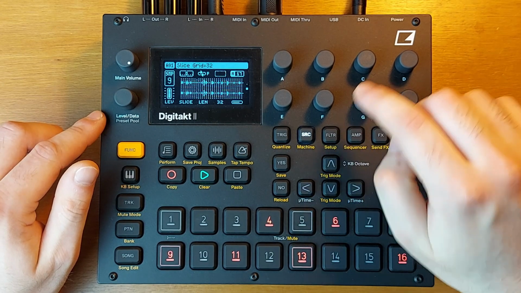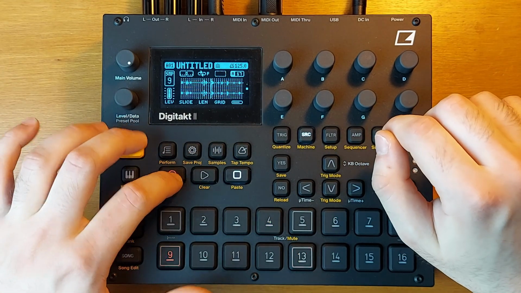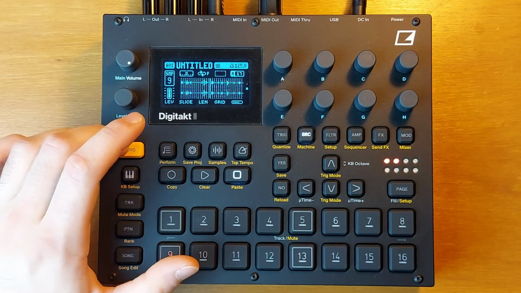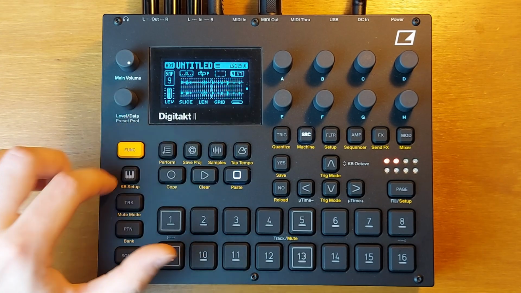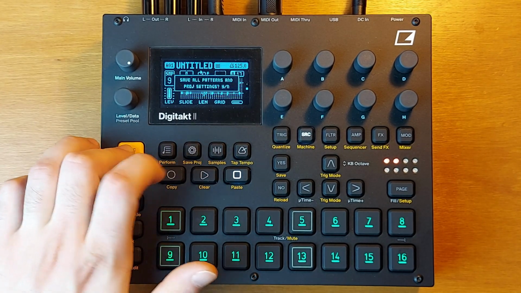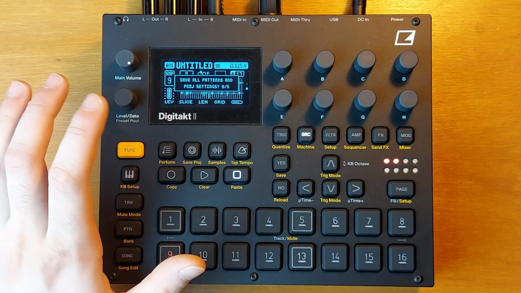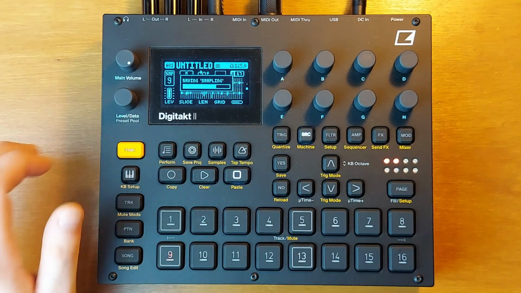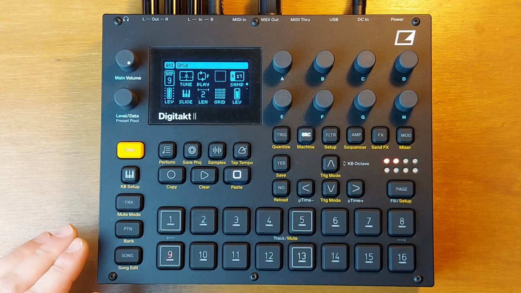But yeah, I think it works at 32 steps. Okay, cool. Let's record some more sounds. By the way, if you want to save this, just hold down Function and press the cogwheel. Save all patterns and project settings. Yes. Let's record some drums with the Nord.